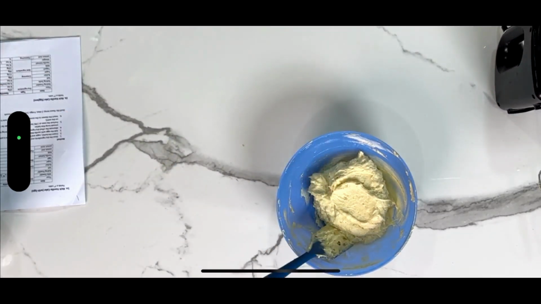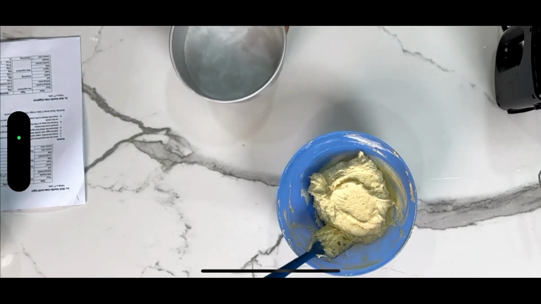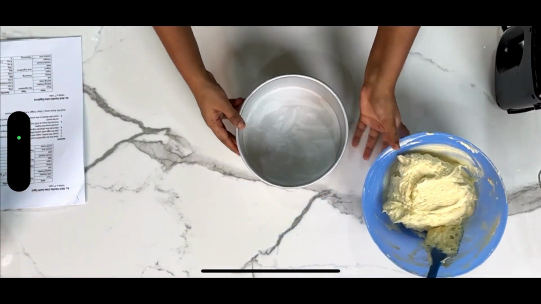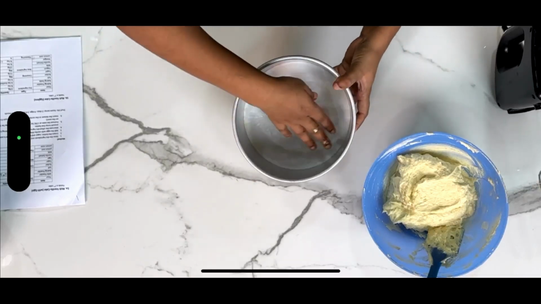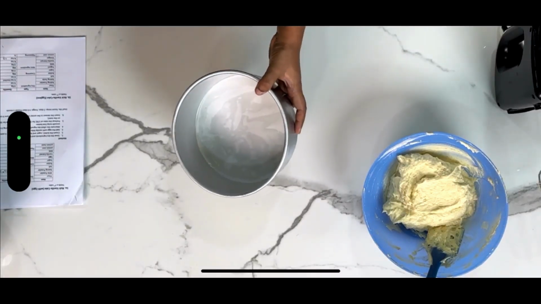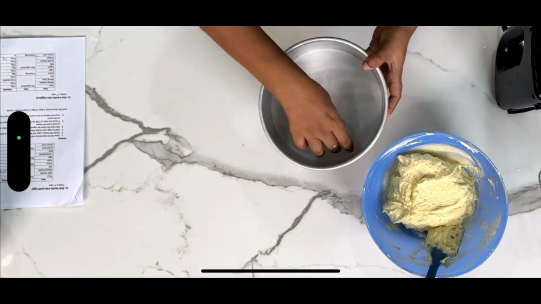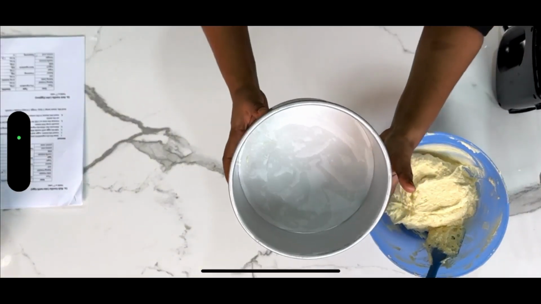So now I have an aluminium pan. I've just applied some butter throughout the bottom and the sides, everywhere. And I also have a parchment paper. If you can see, I've lined it.